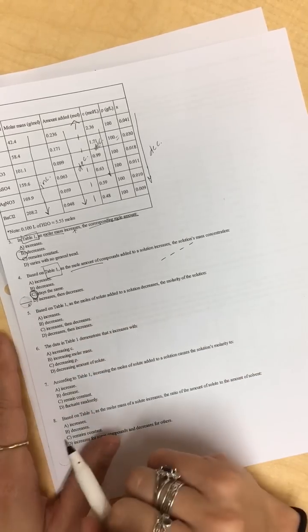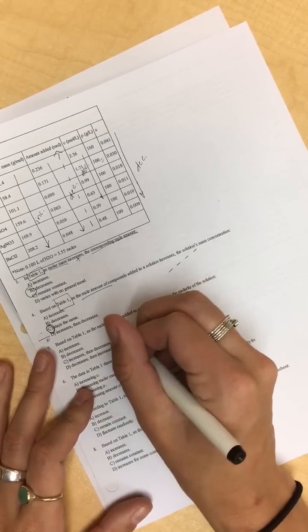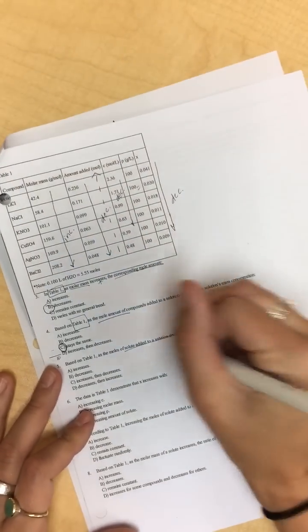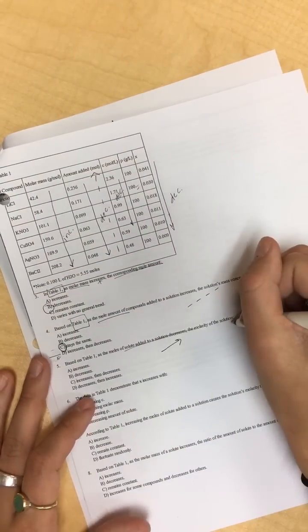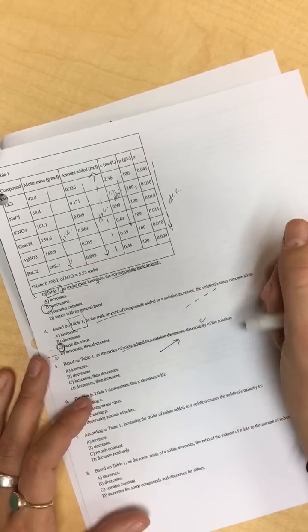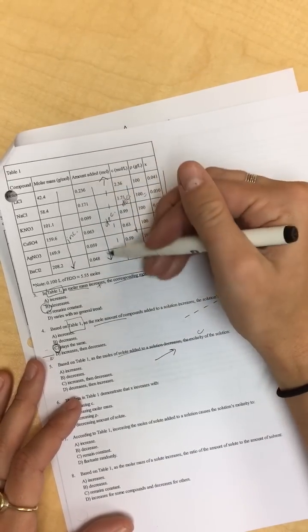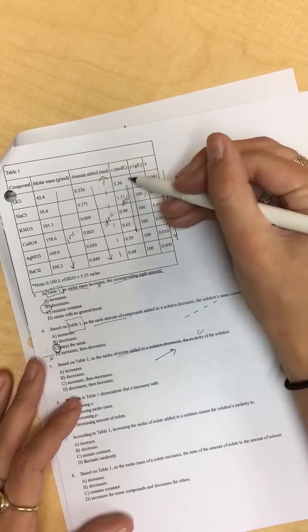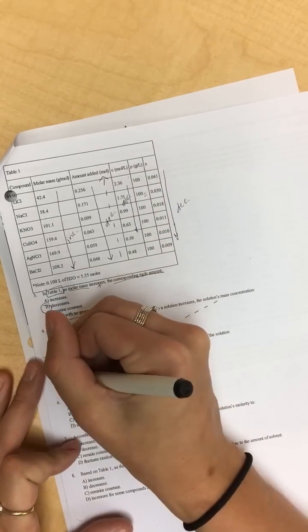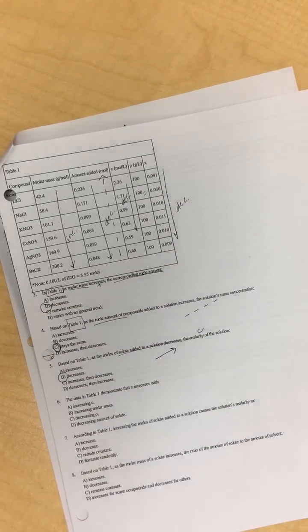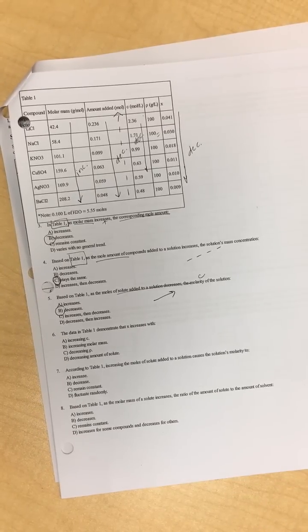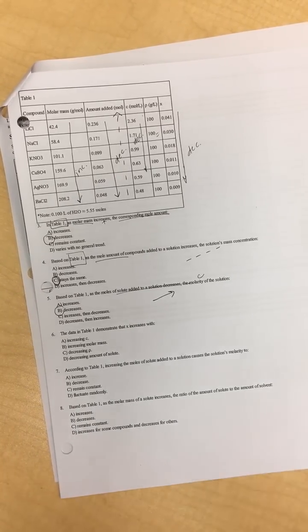All right, number 5. Based on table 1, as the moles of solute added decreases, so we can go back with our solid arrow, the molarity, that was C on the data table. So as this decreases from top to bottom, this also decreases from top to bottom. So we can look at it like that. So you just got to match it to the table.